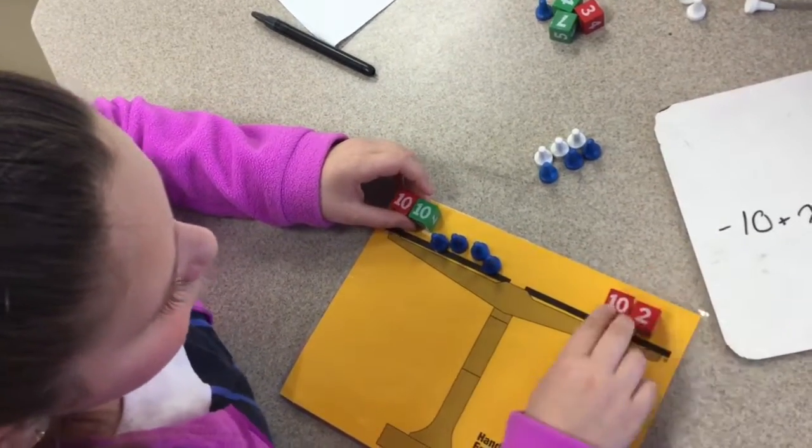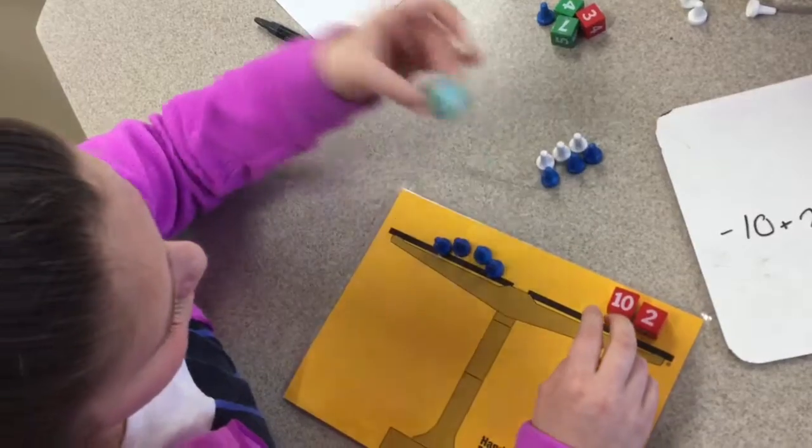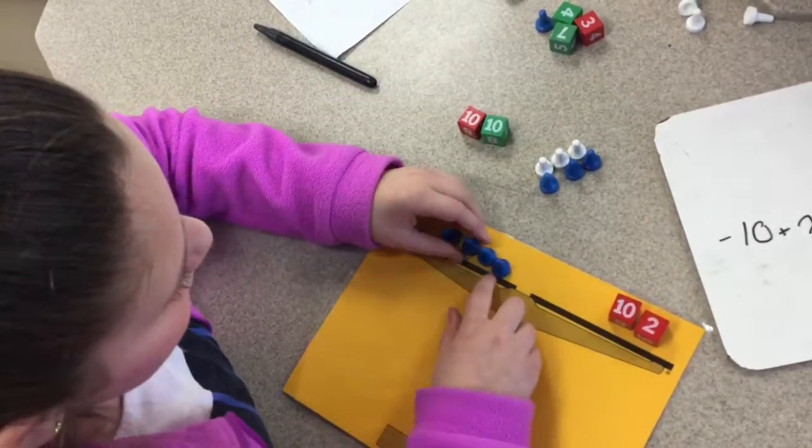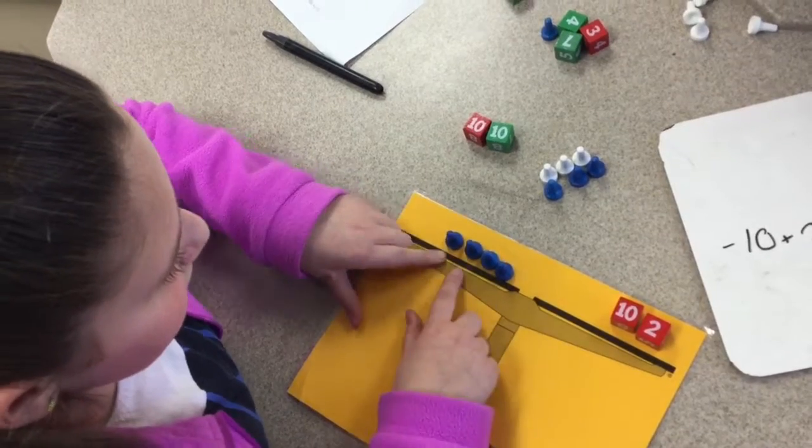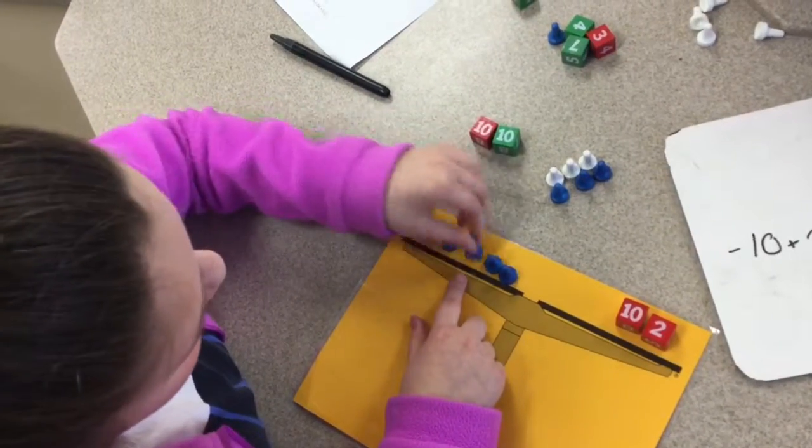Then this would become 12 and this becomes a pair of zeros, so you can take that out. And then we have 4 left over. 4 goes into 12 3 times, so each of these blue pawns would equal 3.